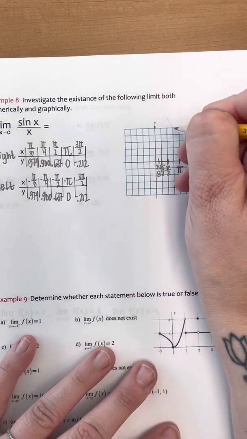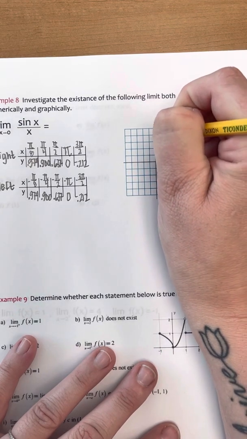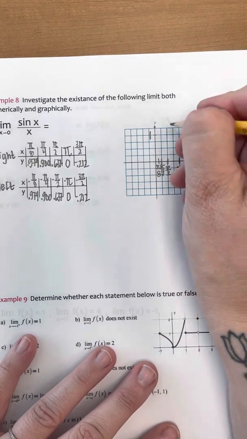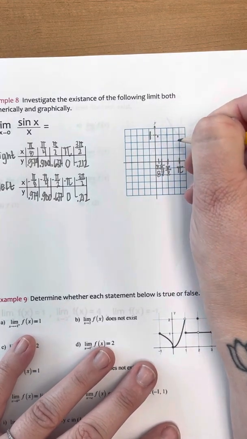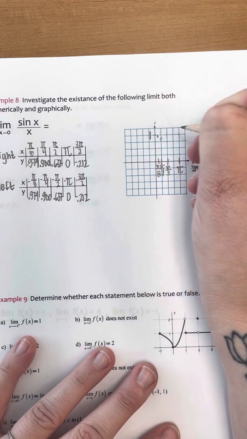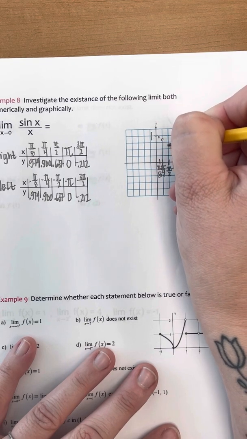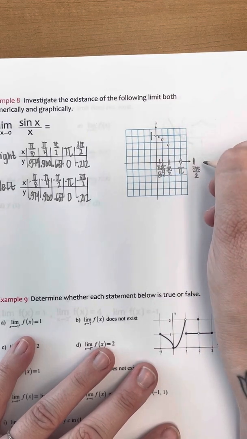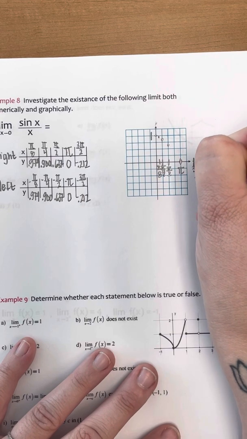So at pi over 8, I'm almost at 1. Now I'm going to put my 1 just up here, just so we get a better idea. So I'm almost at 1. And then at pi over 4, again, I'm getting pretty close to 1. And then at pi over 2, I'm moving down some, right? And then at pi, I'm at 0. And then I go below the x-axis here once I'm at 3 pi over 2.